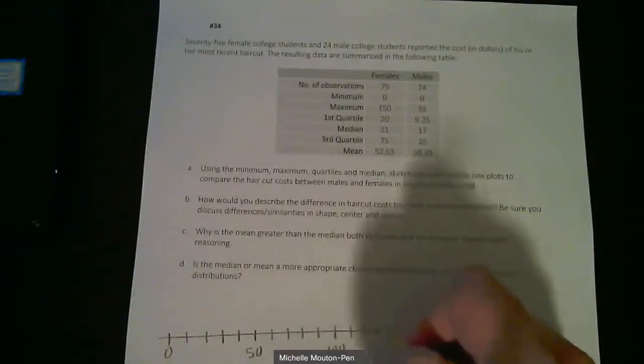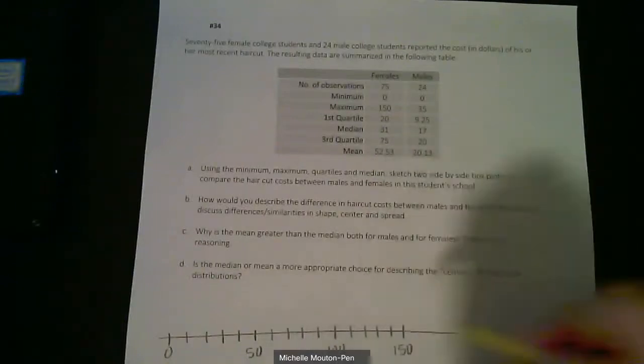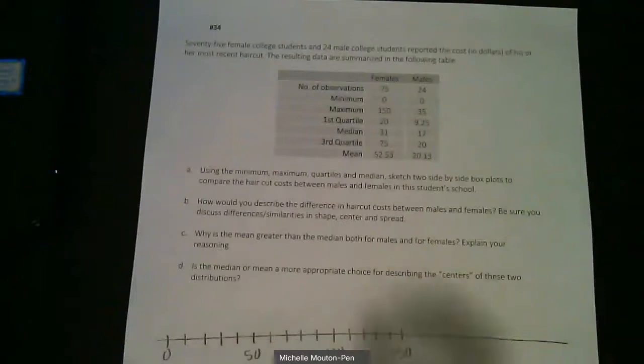So there's 50, there's 100, and there's 150. The nice thing about this one is they actually give us all the points that we need to plot anyway.